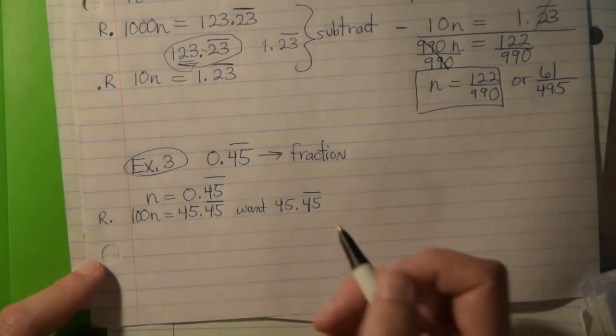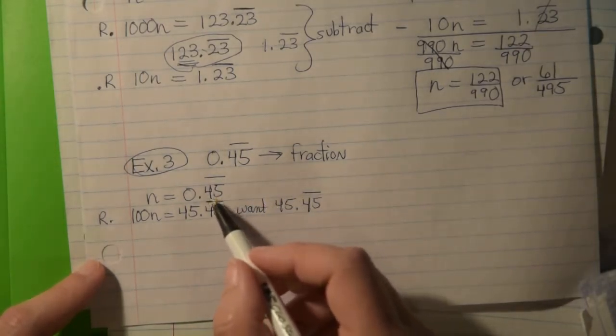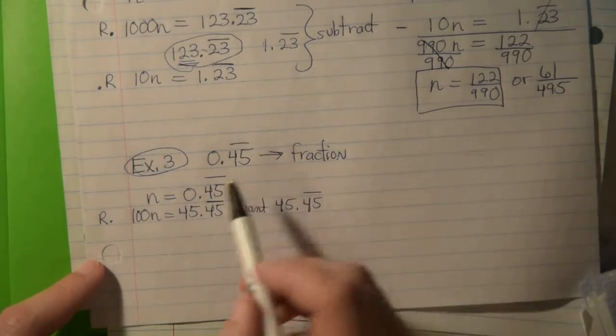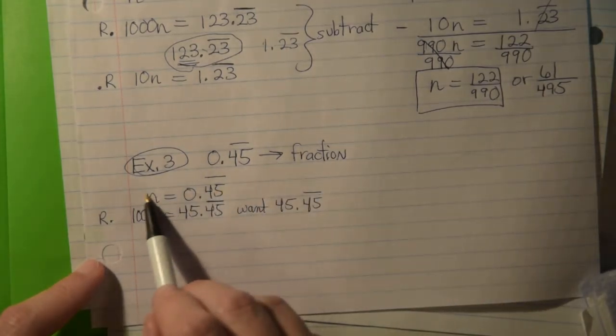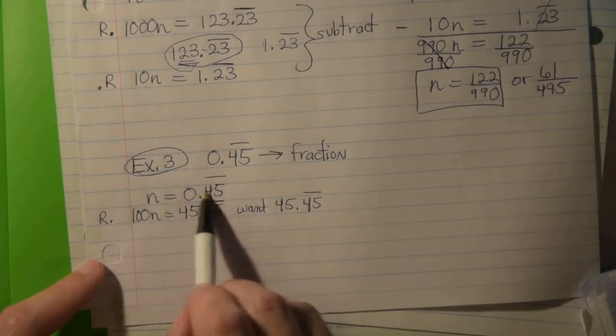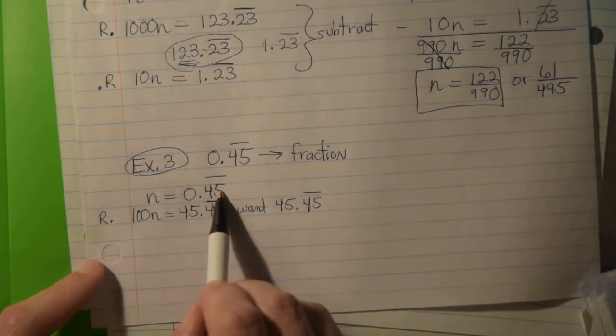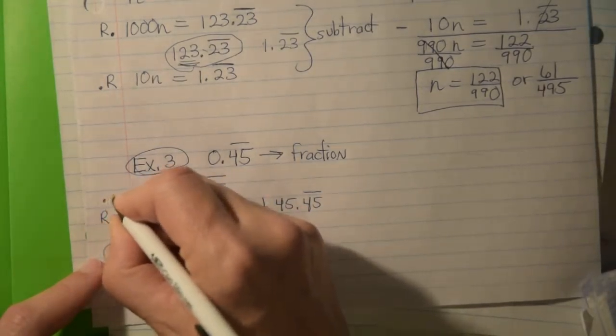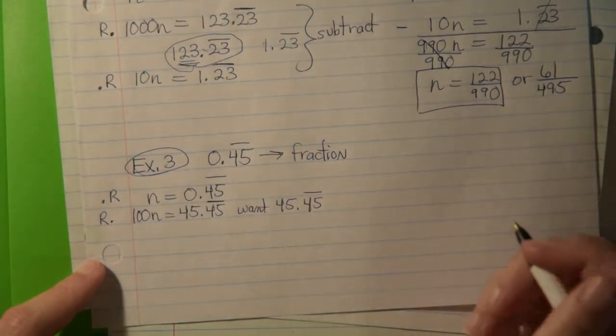And then I need a case where I have one repeating unit, or the first one, to the right of the decimal. Well, this original number already has that first repeating unit to the right of the decimal. So this already is this case.